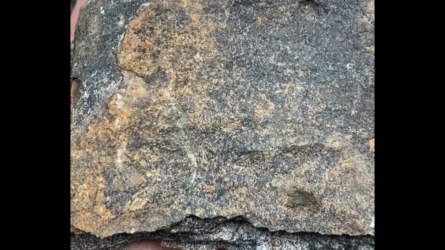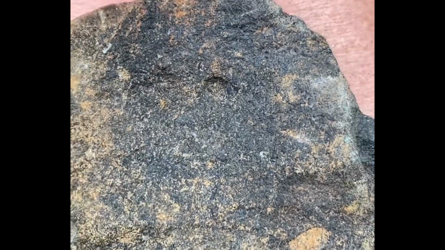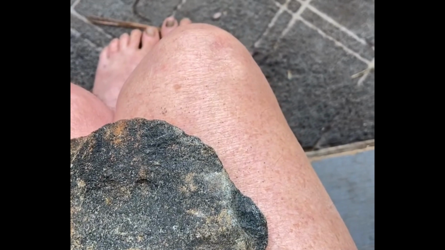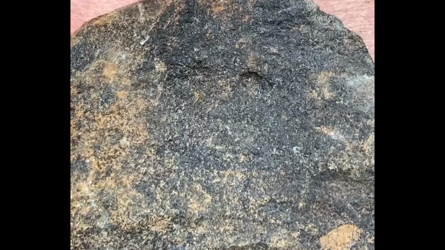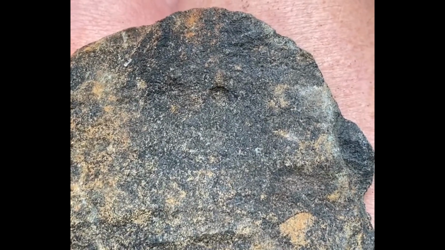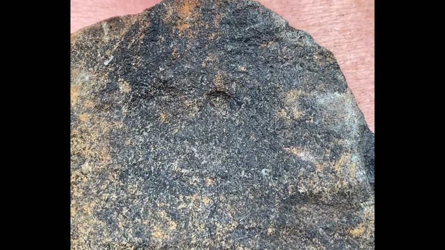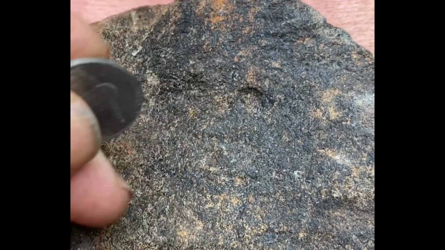So how do you tell the difference? Okay, this black stuff, if this is biotite gneiss, this black stuff is going to be mostly biotite, right? And biotite is pretty soft, which means a nickel coin will scratch biotite. So let's try it.